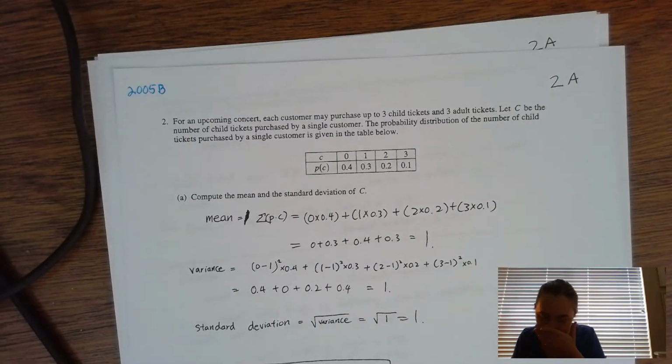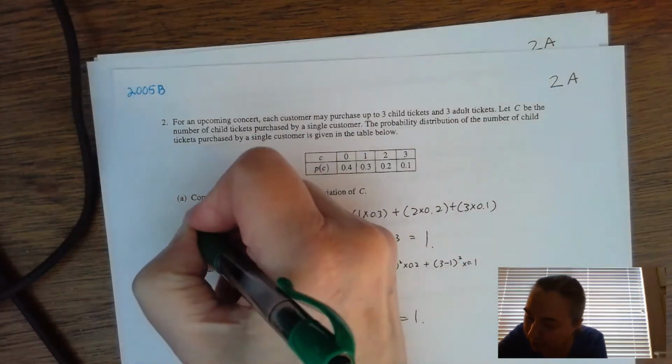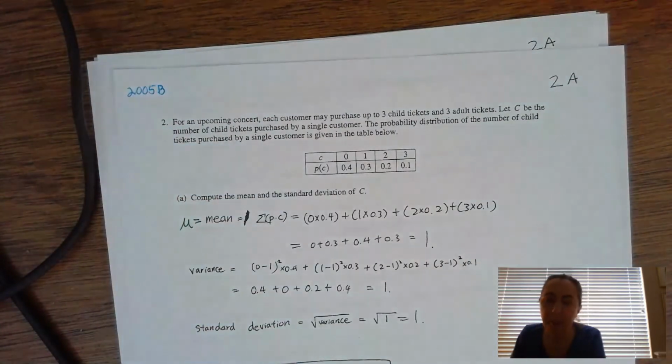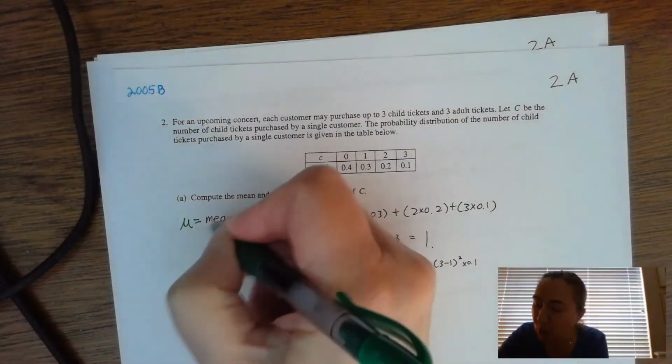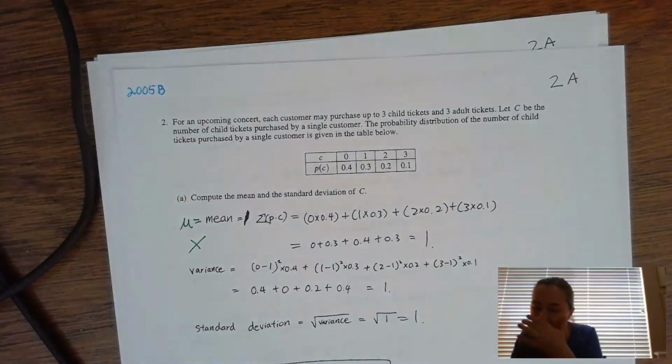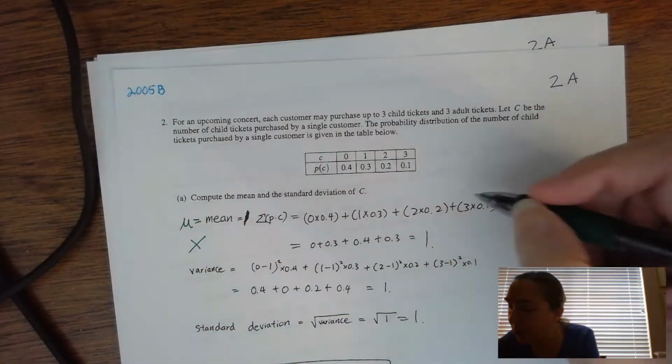To be able to give credit for this particular problem, the very first thing I'm going to need is some kind of symbol or a descriptor as to what we're trying to find here. So the first thing I'm looking for is symbolically mu or E of C, one or the other. My person uses the word mean, so I'm not going to give them credit for that.